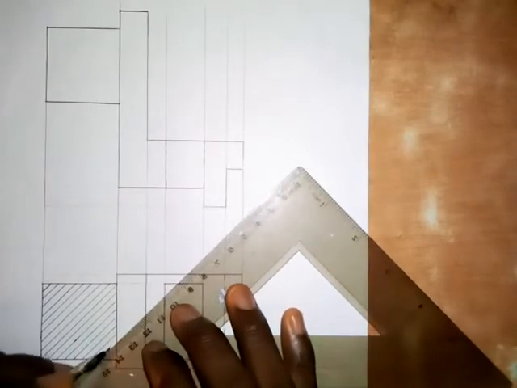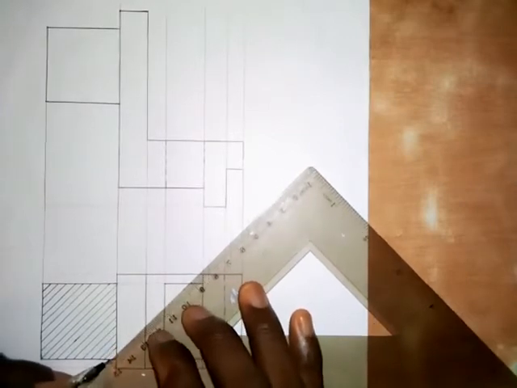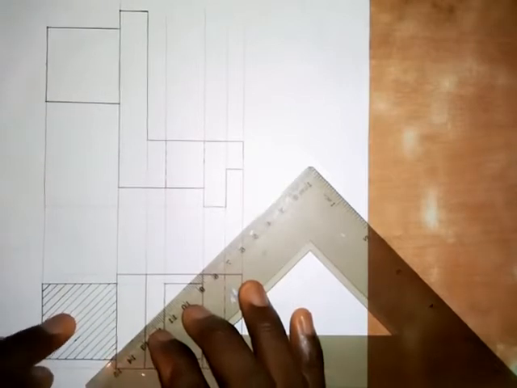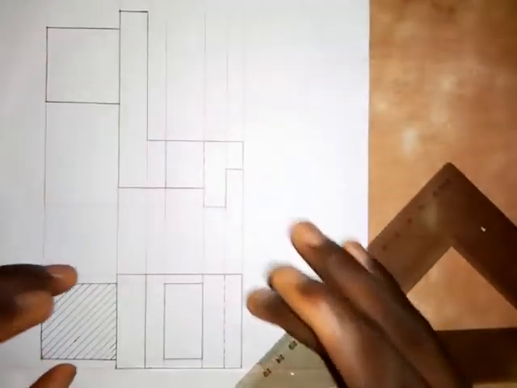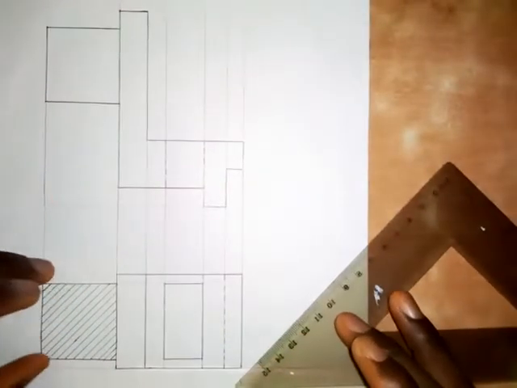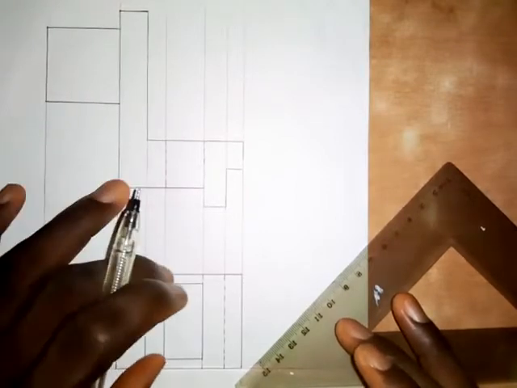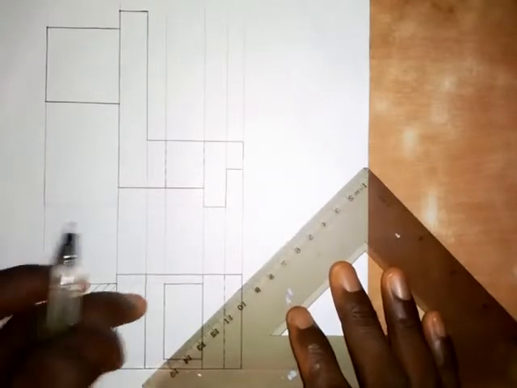Now, you may be wondering why I didn't hatch this part with this at the same time. No, because these are separate parts. This is one part on its own, and this is another part on its own. So I cannot hatch them together, and I cannot hatch them in the same direction.